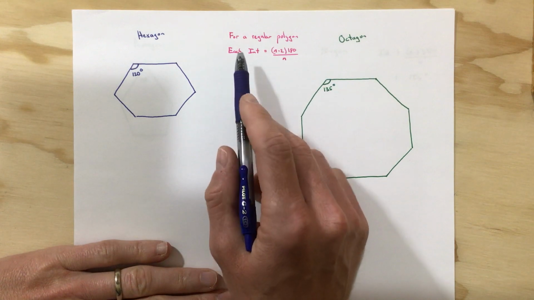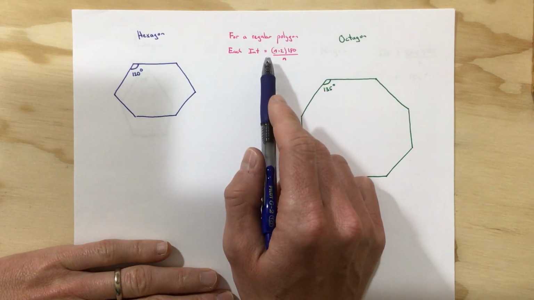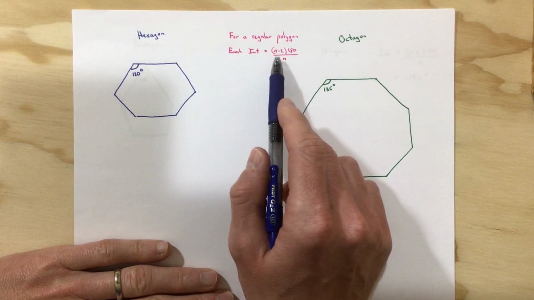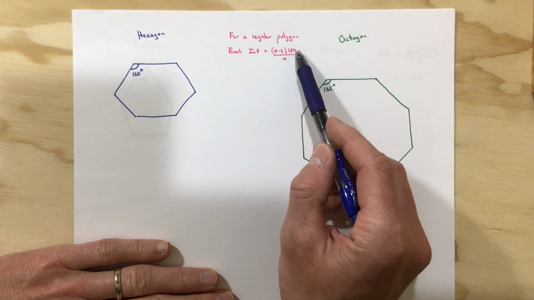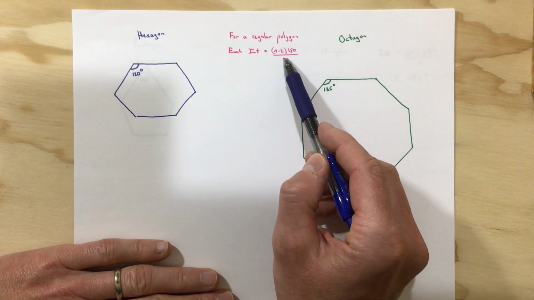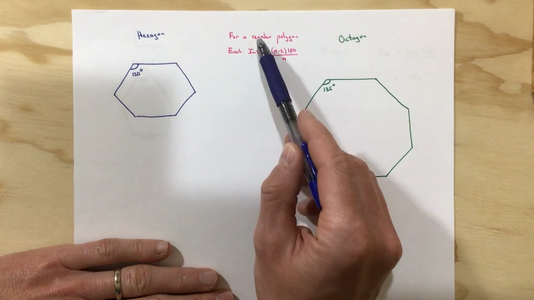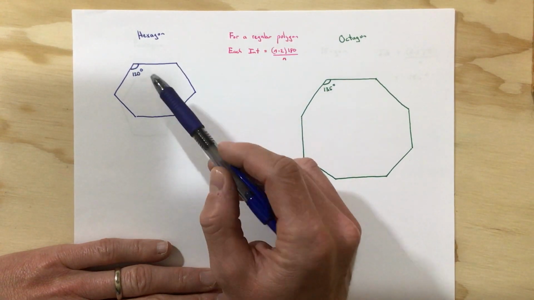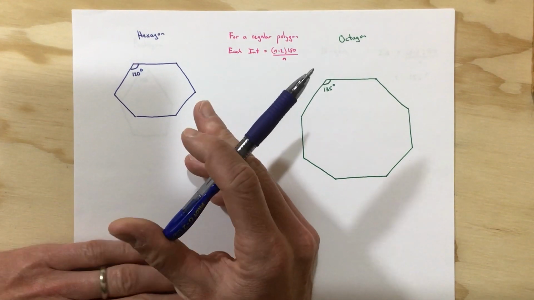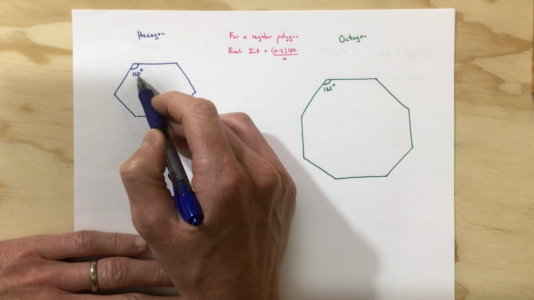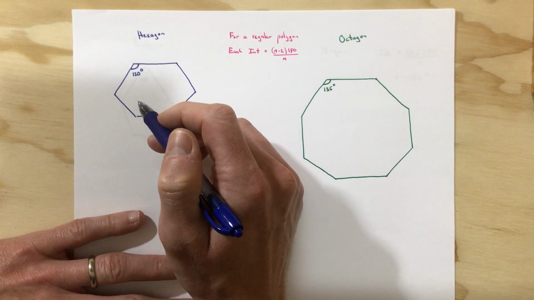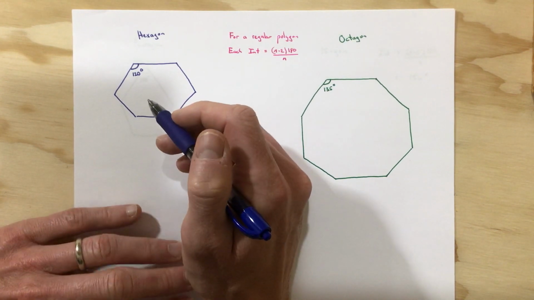As a reminder, we already discovered that for a regular polygon, each interior angle is n minus 2 times 180 over n, right? N minus 2 times 180 gives you the total. Dividing by n would give you each one. And again, if it's regular, then they're all the same. So we already know that for a hexagon, this angle is 120. And we're going to be interested in finding the area of this hexagon.